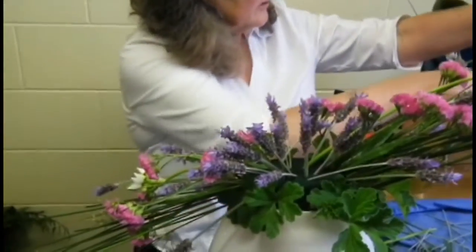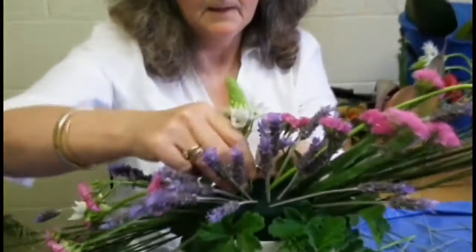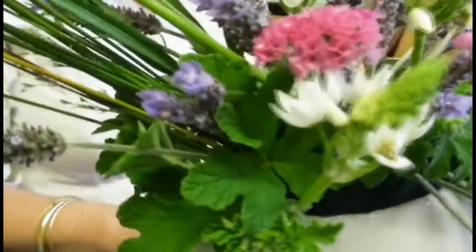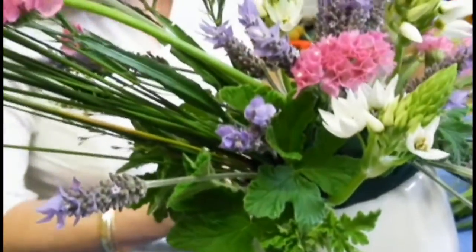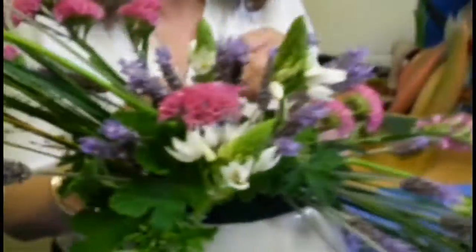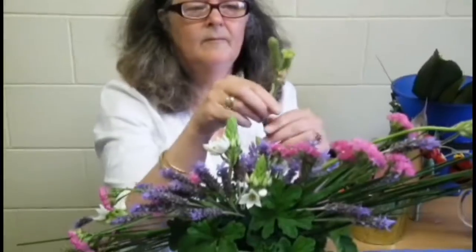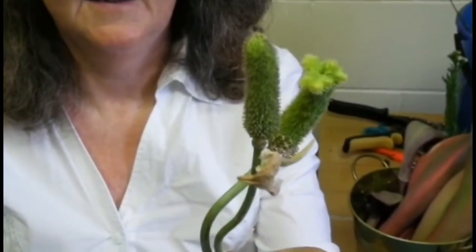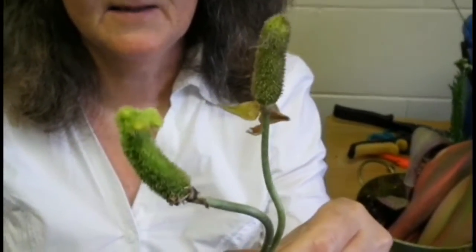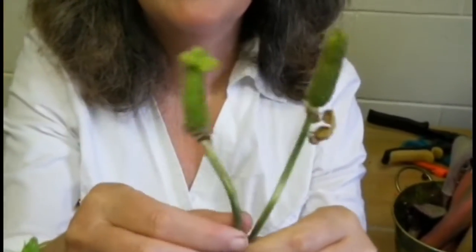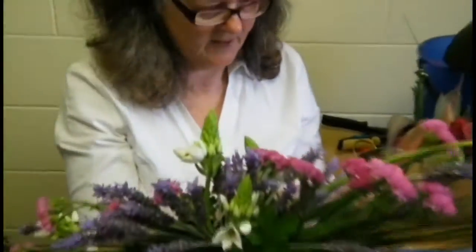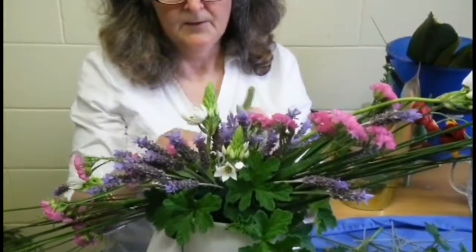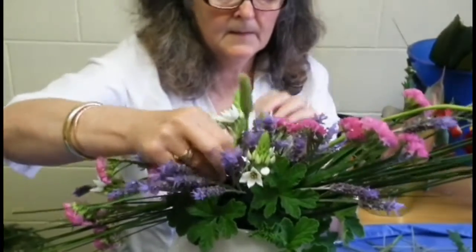And then the rest of them cut short and put in the middle. And so now we go for a few more of the fillers. You can see I've still got a bit of floral foam showing there. Seed heads from the ranunculus. I love seed heads. I think this beautiful fuzzy texture here is just lovely. So when you've got things like that, it's always rather nice just to pop them in.